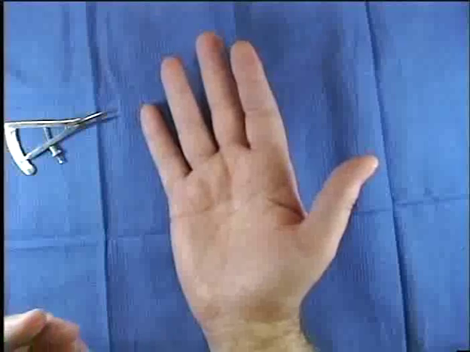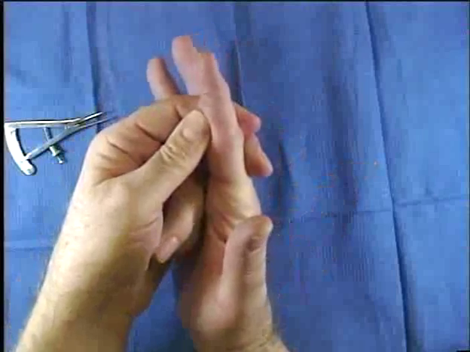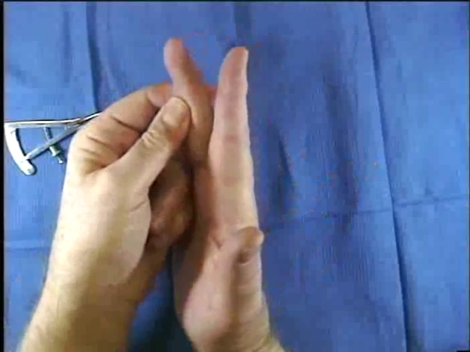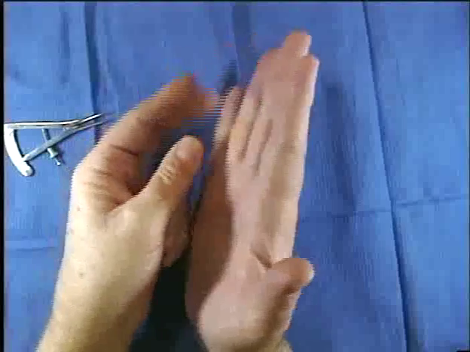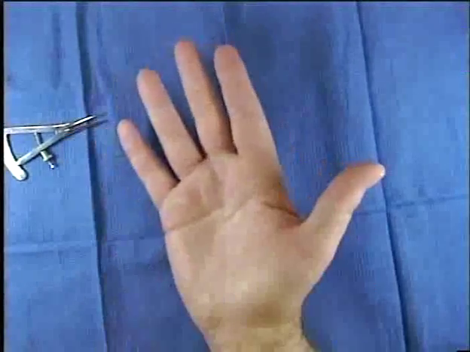So I will first test the profundus, which you recall flexes the distal joint. I'm going to hold it. Bend your finger down just a little bit. Thank you very much. Bend your finger down. Bend your finger down. Can you bend your thumb same way? Thank you. All the profundi and the flexor pollicis longus are okay.